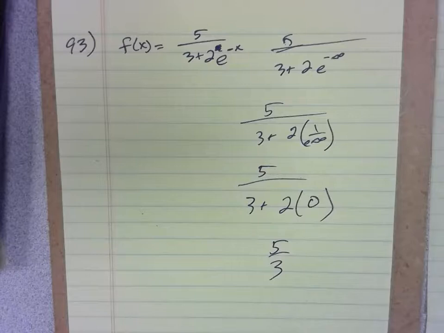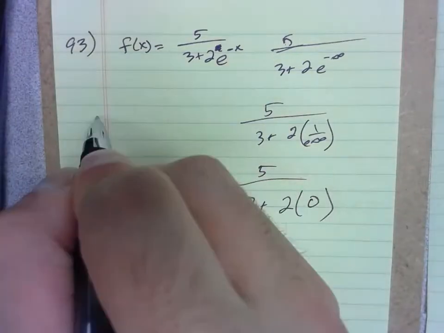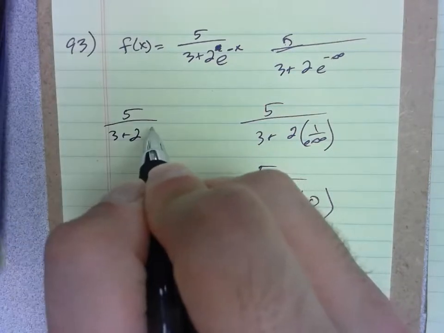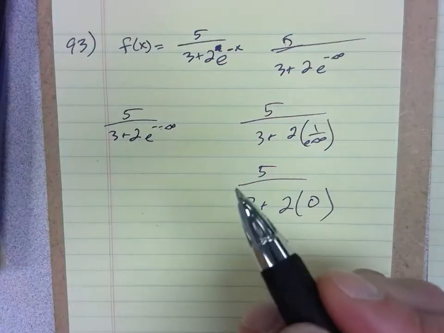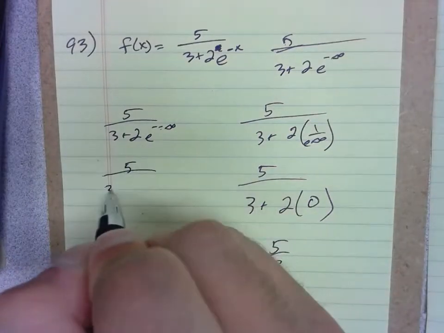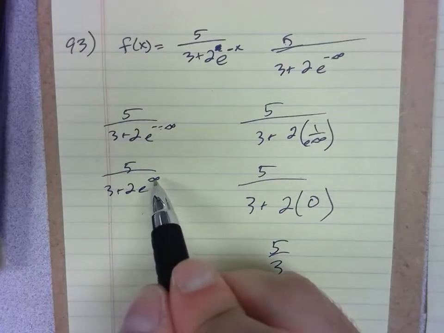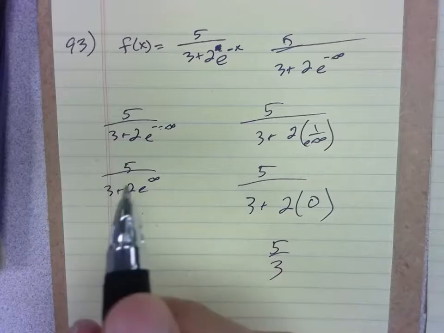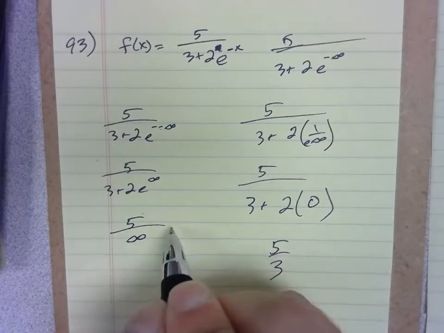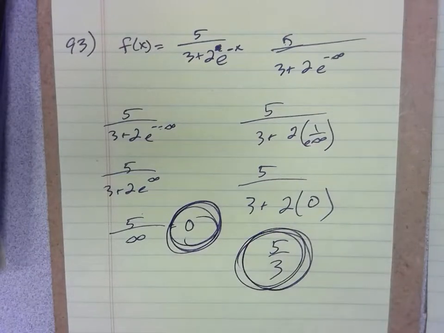How do you know that 0 is the other one? Okay, so let's do as x approaches negative infinity now. 5 over 3 plus 2 times e to the negative x, and negative infinity in there makes it positive infinity, right? So that would be 5 over 3 plus 2 times e to the power of infinity. Well, e to the power of infinity is a really big number. Times 2, it's still a really big number. Add 3 to it, it's still just a really big number. So this is 5 over a really big number, which is 0. So these are the two asymptotes without graphing it.